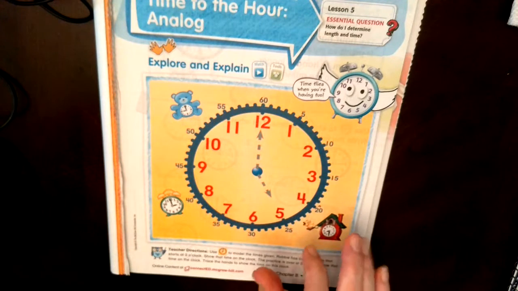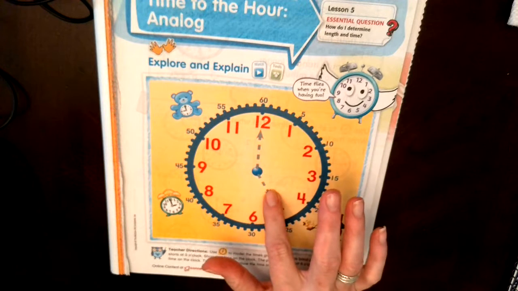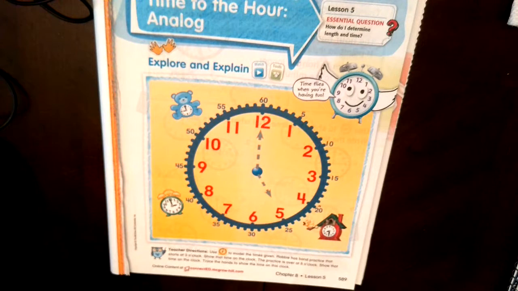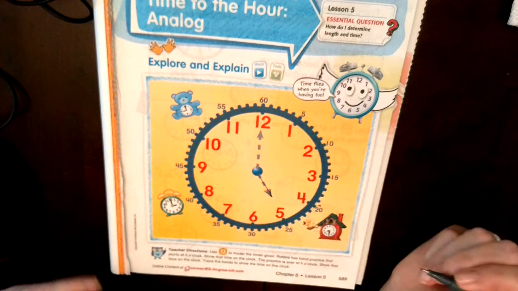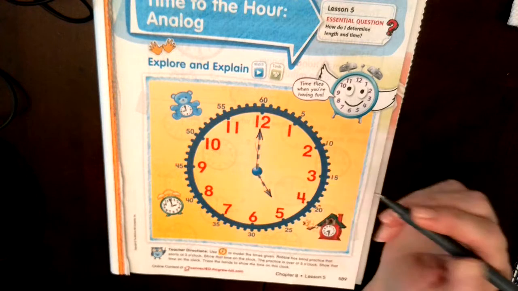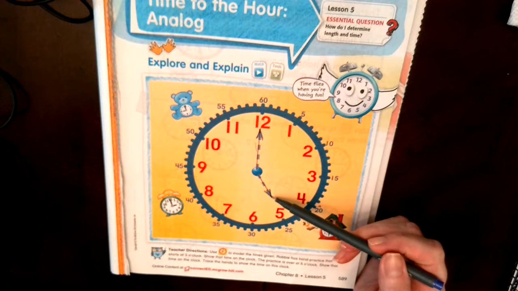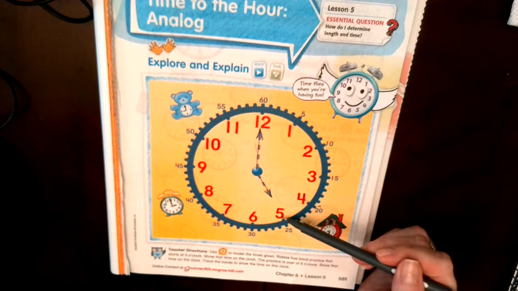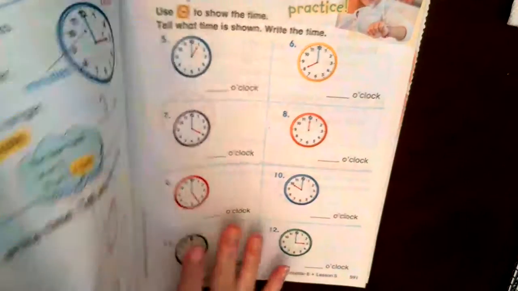And then on your clock, you have two very important things. They're called hands. So we have a short hand and a long hand. The short hand tells the hour. Go ahead and trace the hour hand. And the long hand tells the minute. Okay, so when the minute hand is pointing straight up at the 12 and the hour hand is pointing to a number, that's what time it is. So this clock is showing 5 o'clock. Okay, and this will get easier and easier the more we practice.